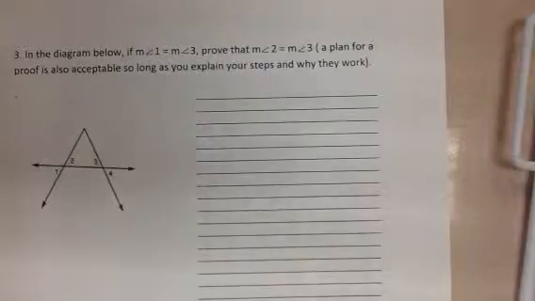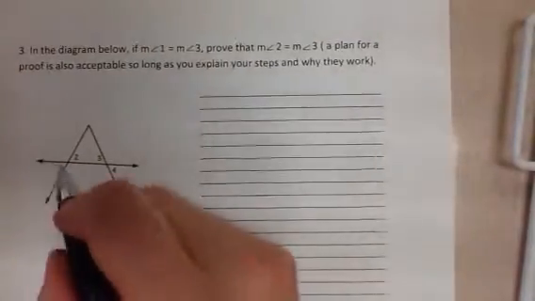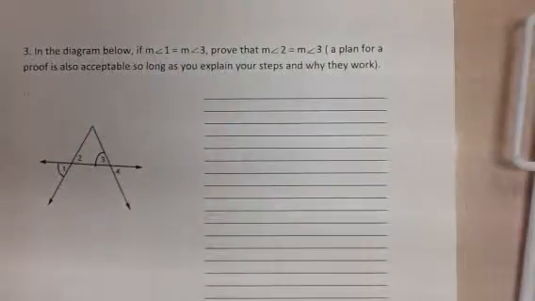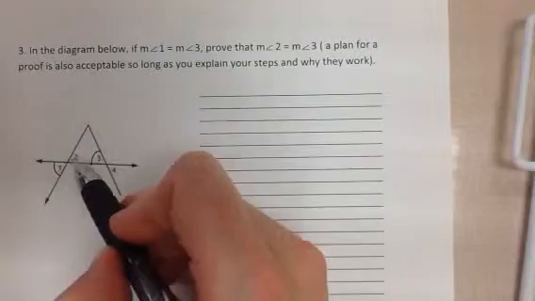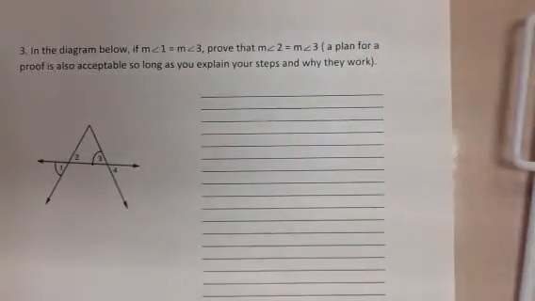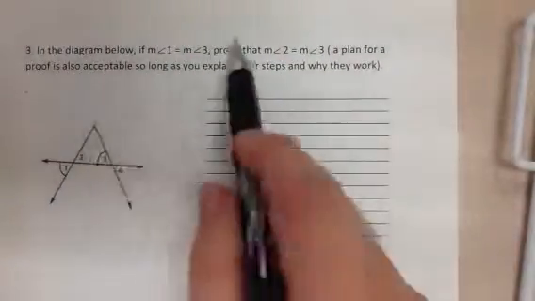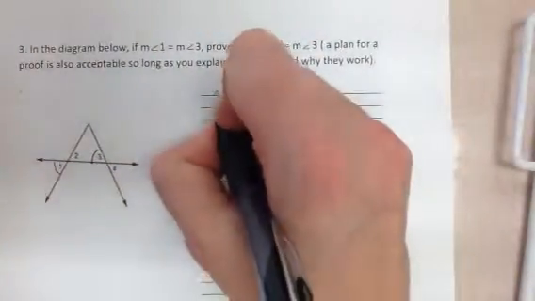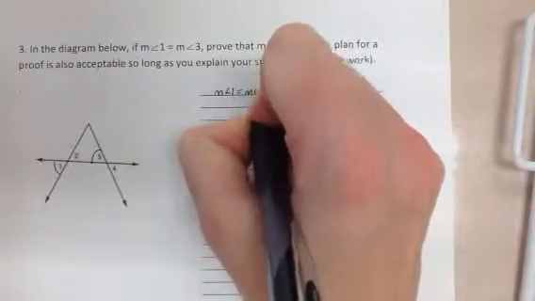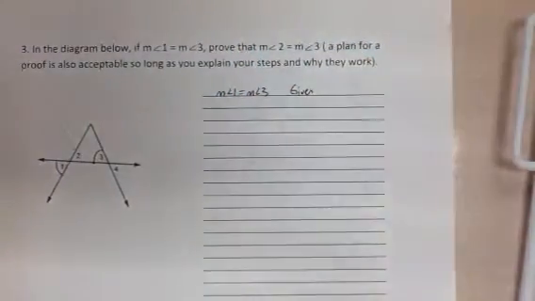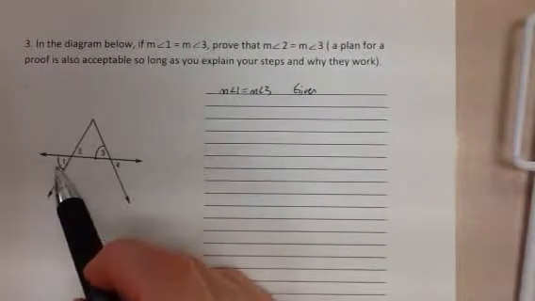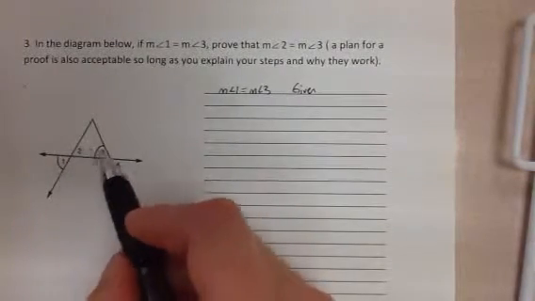And the last problem on this homework is in this diagram below. You're given that measure of angle 1 is congruent to measure of angle 3, and you want to prove that angle 2 is congruent to angle 3. So you need a plan for a proof. If you just have a plan for a proof, that's fine. So first off, I'm going to say measure of angle 1 equals measure of angle 3 because it's given, right? Now, what other relationships can I use? Remember, if you want to prove something, you need to know how to leapfrog to start relating things.